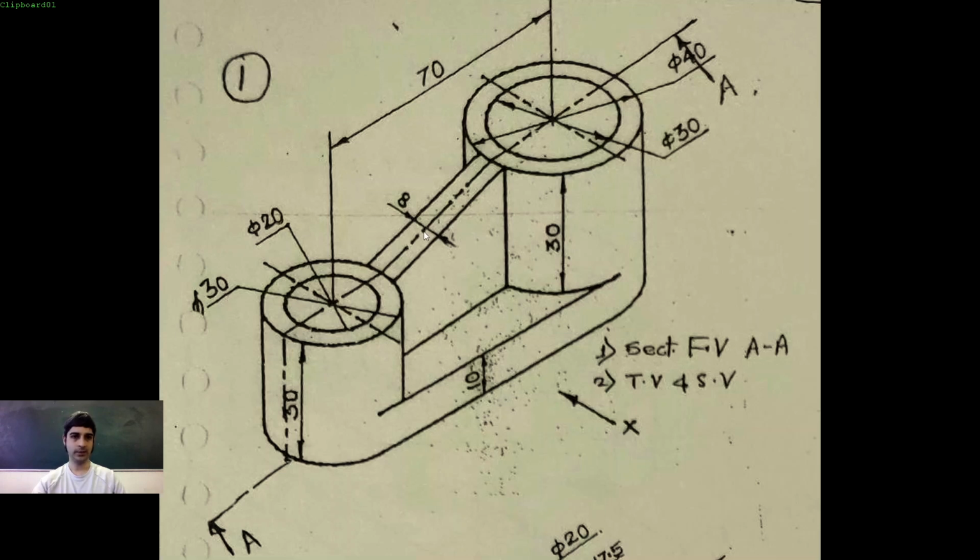Then there's this object. It's called a rib, RIB. We'll come back to that when we do sectional views. Its thickness is 8 millimeters. At the bottom here, there's this base plate of thickness 10 millimeters, and then they give us the vertical heights of these cylinders. So all the information that we need about these objects is given to us. So we're not going to have to approximate anything, it's all given.